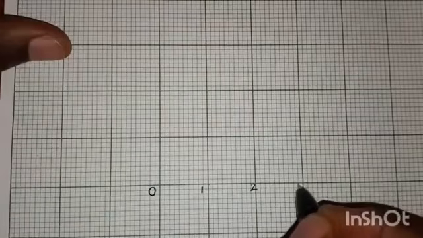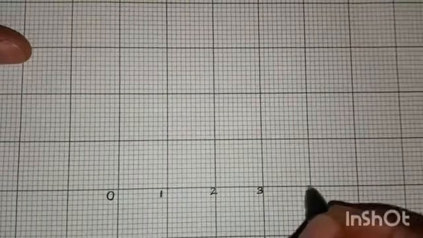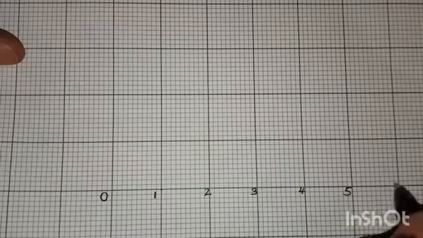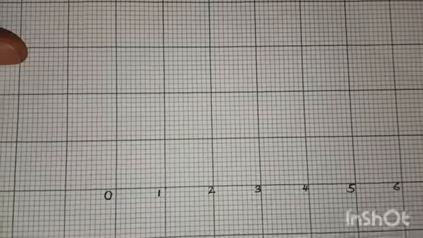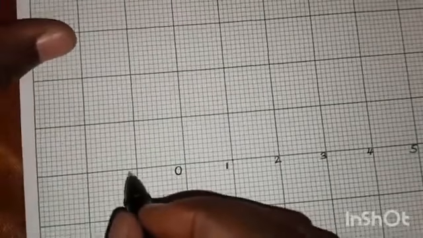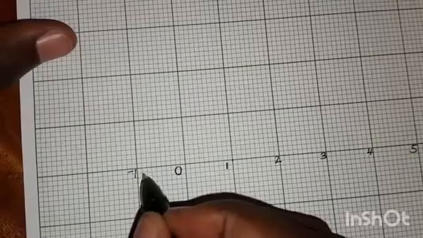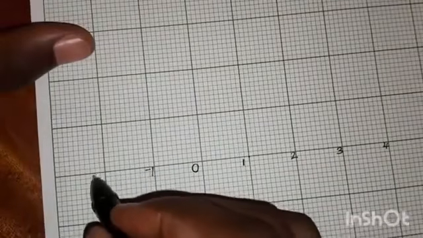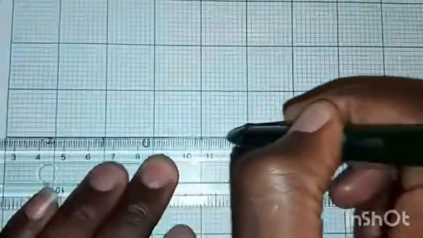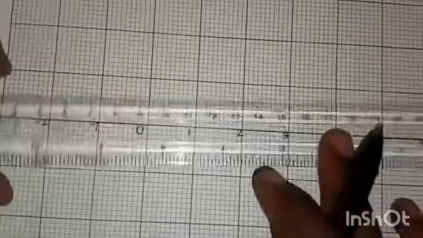So 1, then 2, 3, 4, 5, and 6. Again, on the left hand side of 0, we have -1 and -2. So we draw a straight line for the x-axis like this.